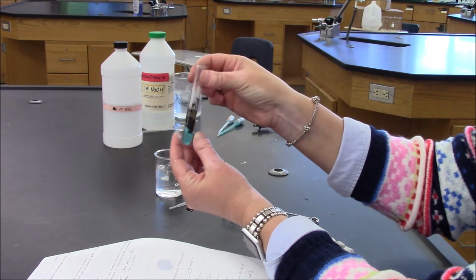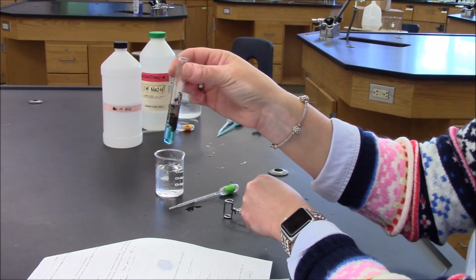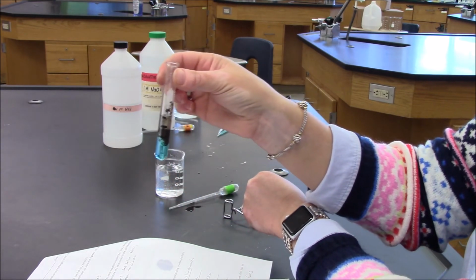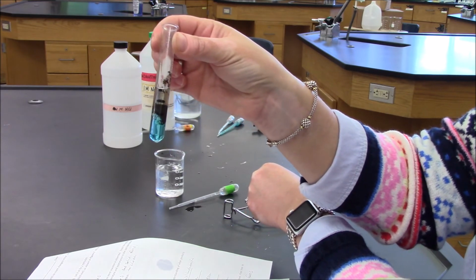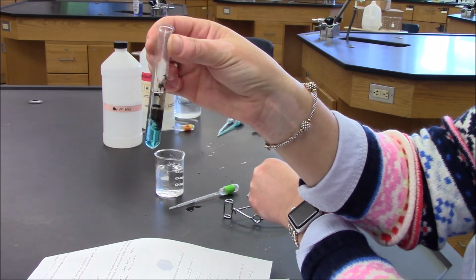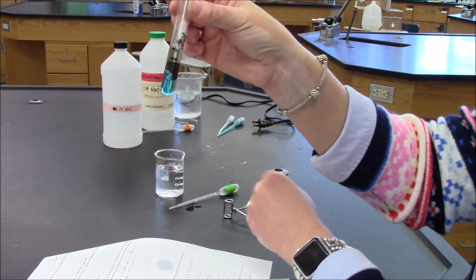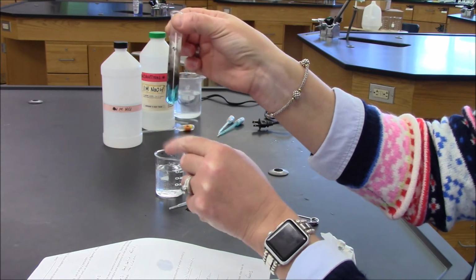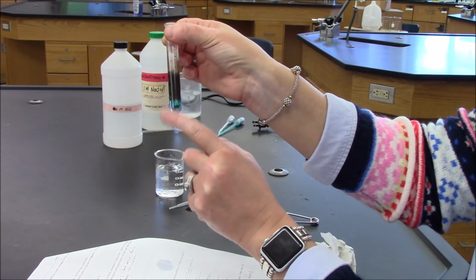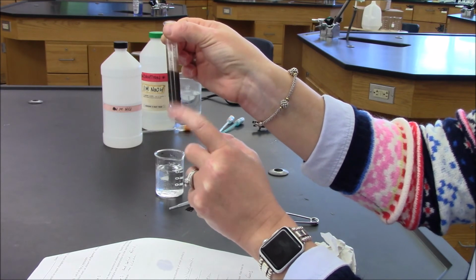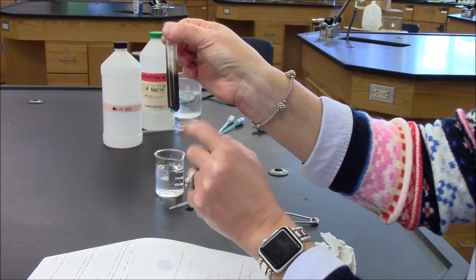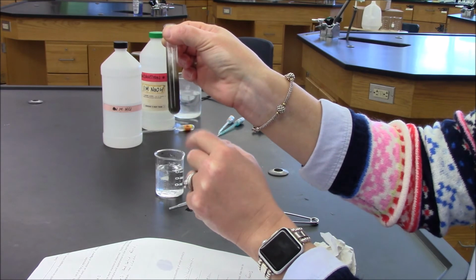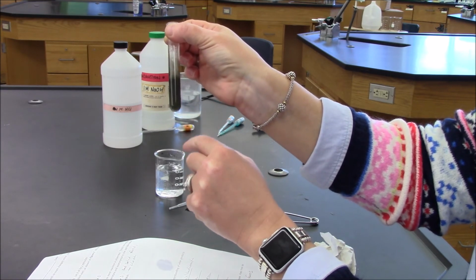Okay. And what I can already see is that the acid is starting to, quote, dissolve the black solid. So let's do some mixing. We'll continue to mix. You can see the solid is breaking apart.